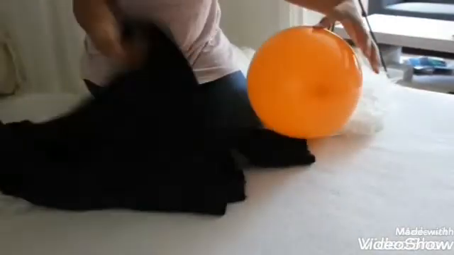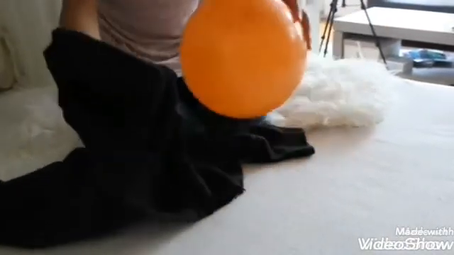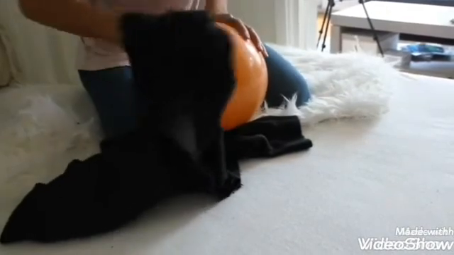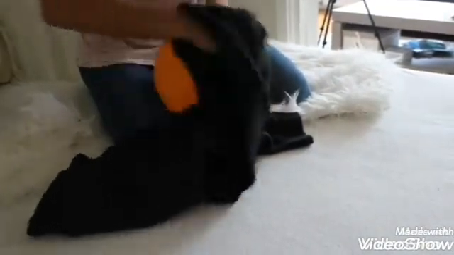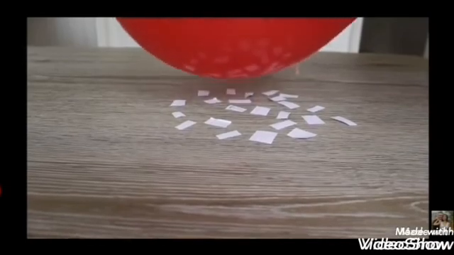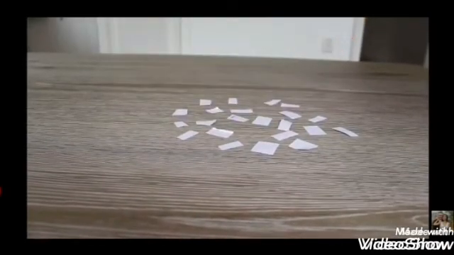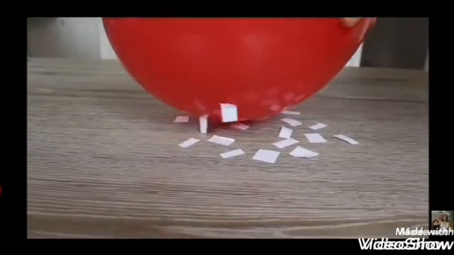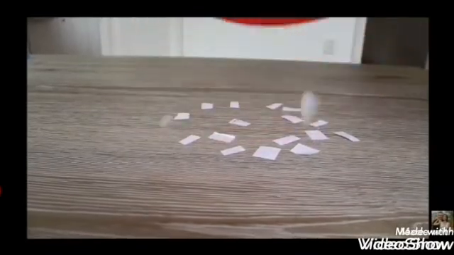At the beginning, get a balloon and wrap it with a piece of wool. Prepare paper strips. Then hold the wrapped balloon next to them. Look, what happened? The paper strips are attracted to the balloon. This is what we call static electricity.